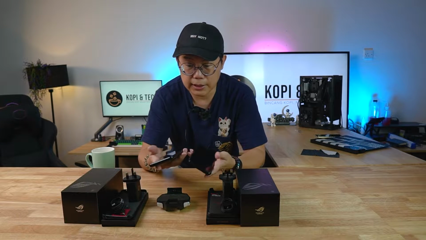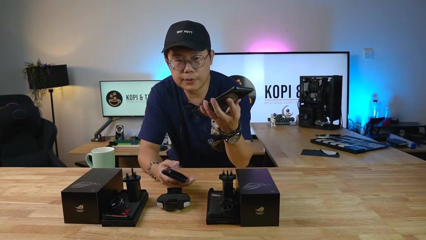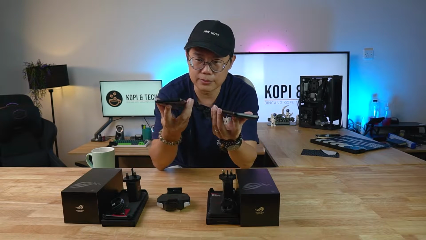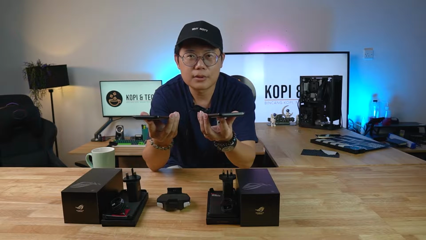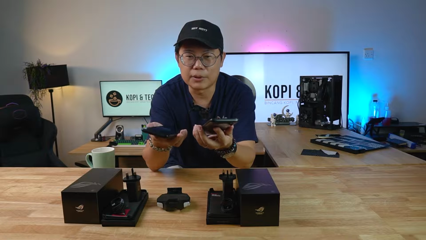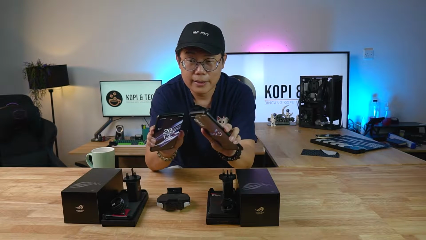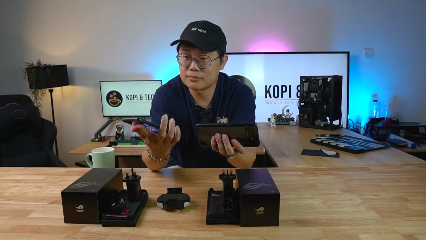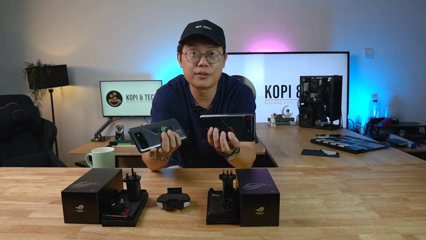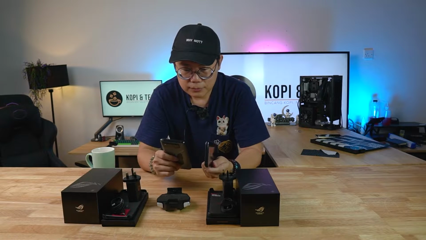But otherwise, it has the same dimensions. The weight is almost similar. This is about 240 grams. This is about 238. So same but different. It's more or less the same. Okay. Screen dimensions are the same. Everything else is the same except for the color and the finishing of both units. Okay. All right, back to the chip.